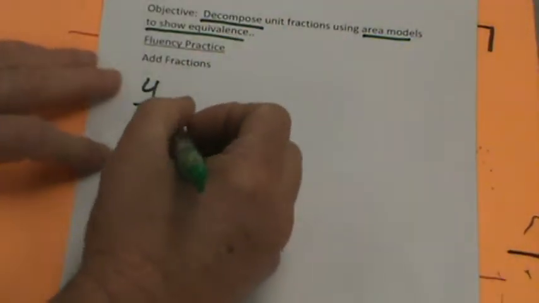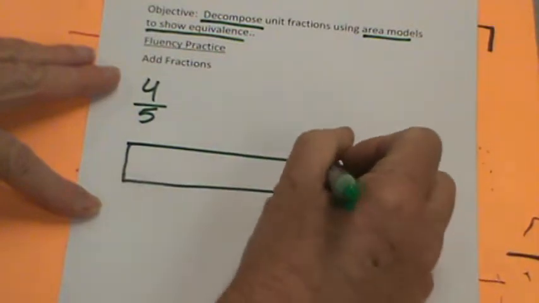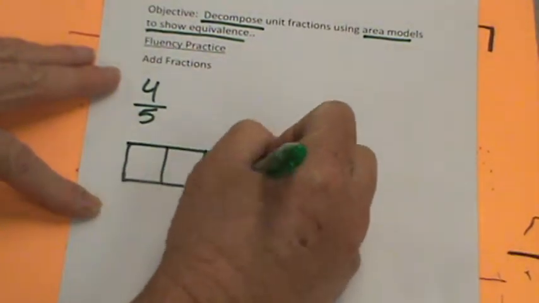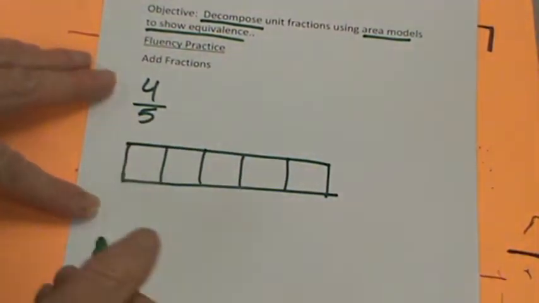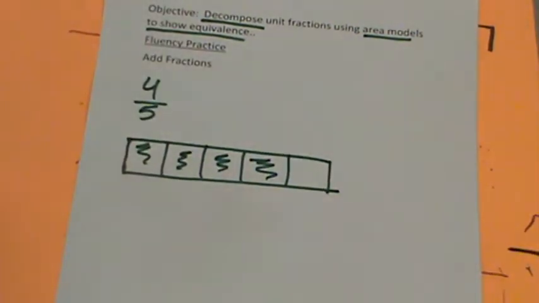4/5. So 4/5, and let's draw a diagram to represent this fraction. 1, 2, 3, 4, and 5. How many should we shade in? 1, 2, 3, 4. Okay, so we're at 4/5.